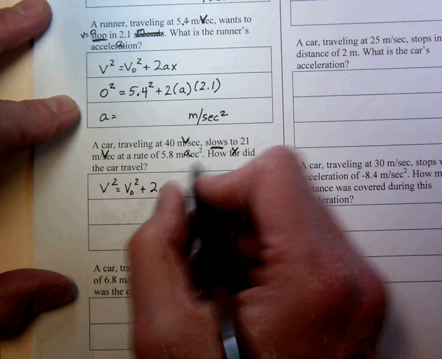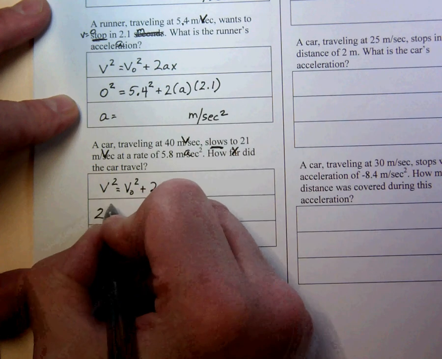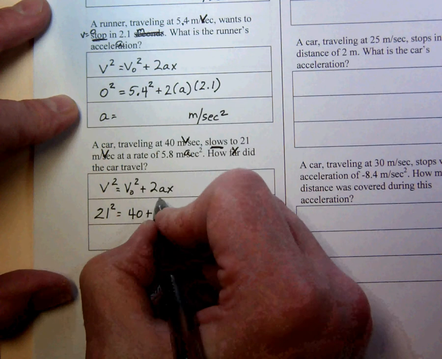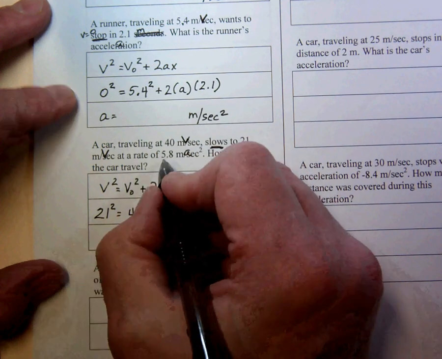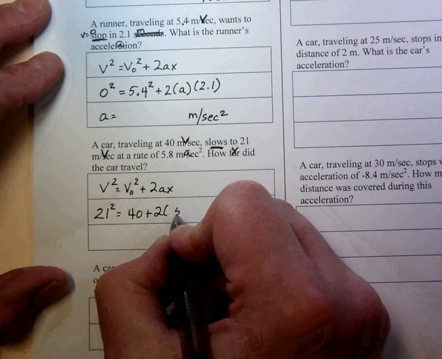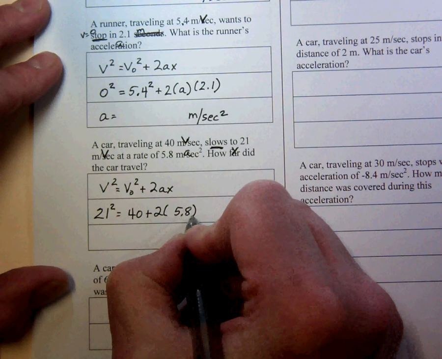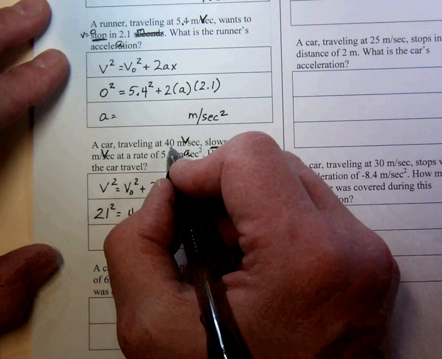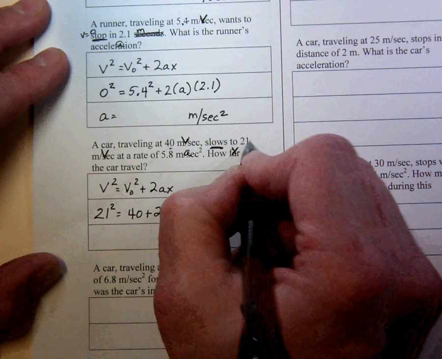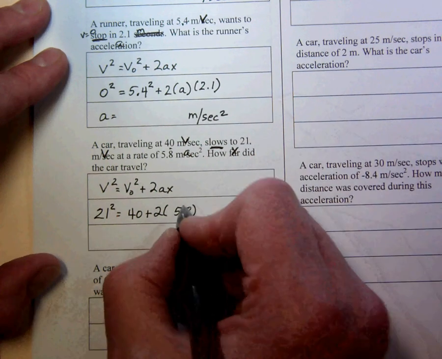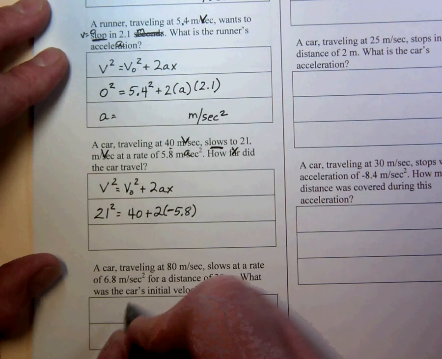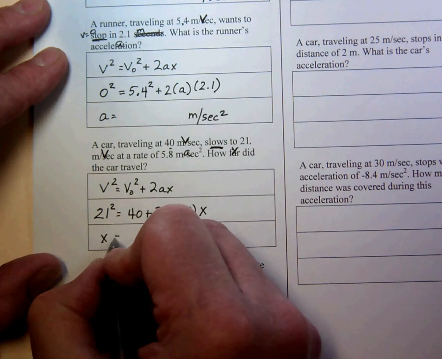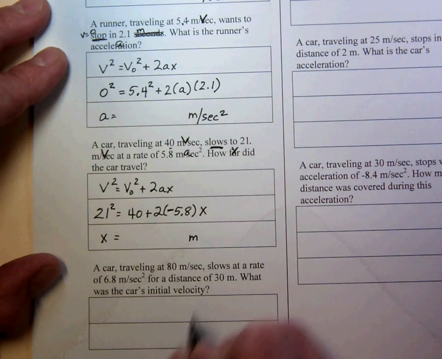So we slowed it to 21, we started at 40, and we've got 5.8 meters per second here. Is that positive or negative? Well, we went from a high velocity to a lower one, so we're slowing down. In other words, we're decreasing, so our acceleration is negative, and we're wanting X. So X is in meters.